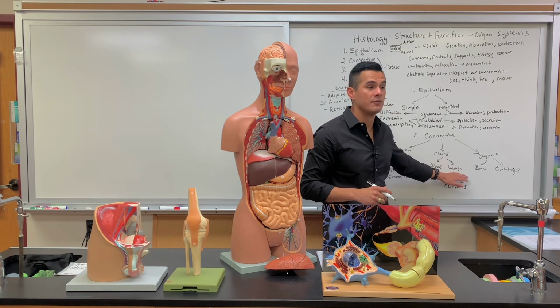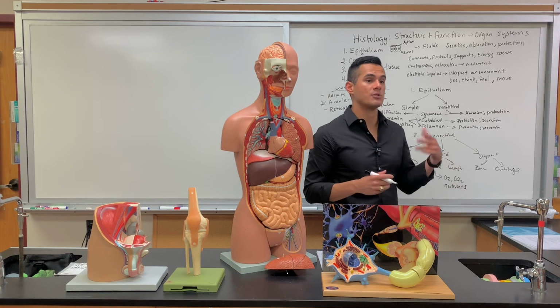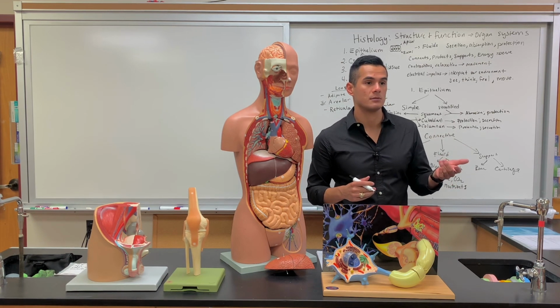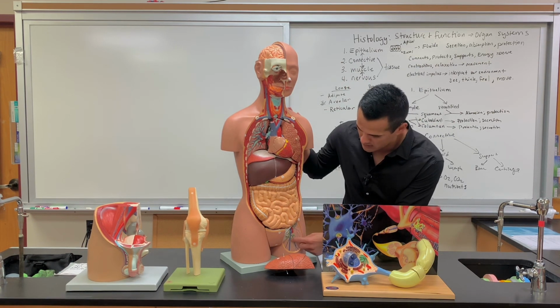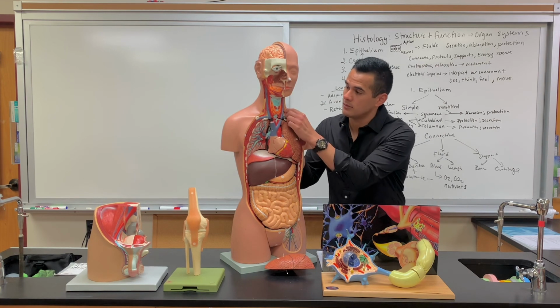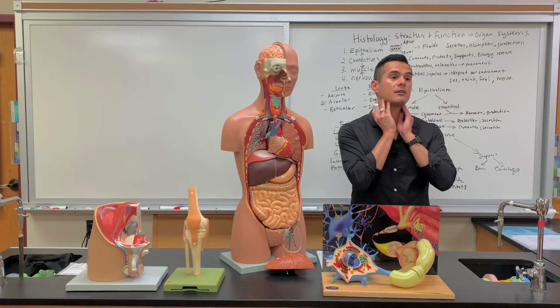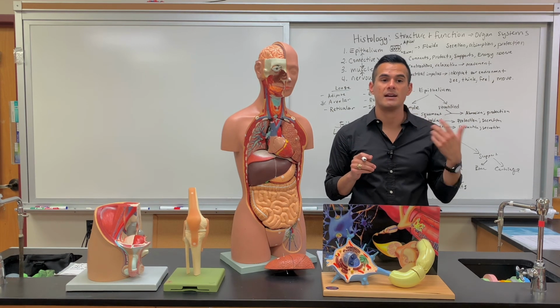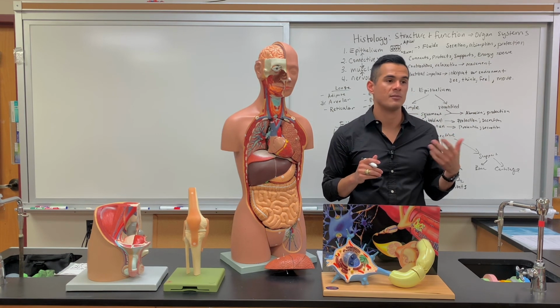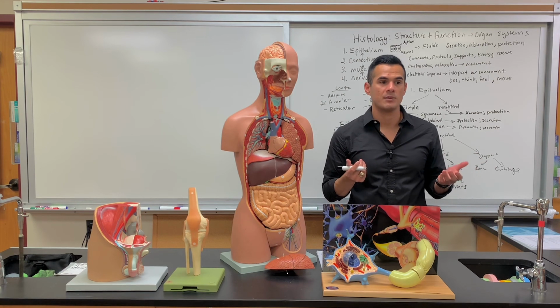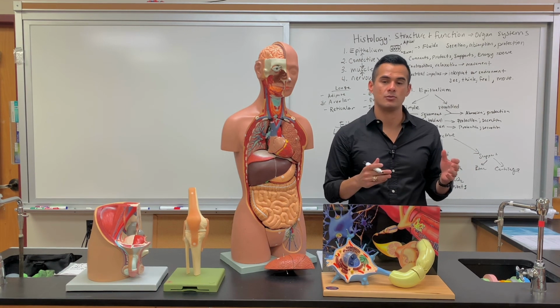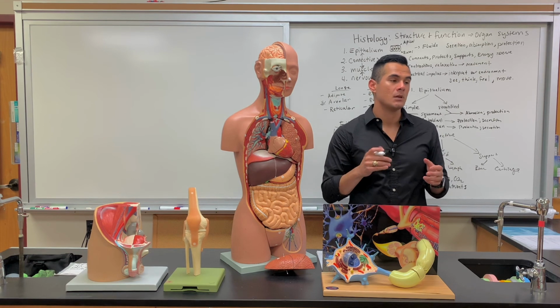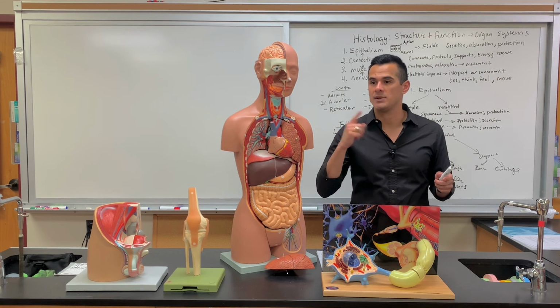Lymph is a particular fluid that circulates through the lymph nodes. The lymph nodes are here, and you'll also have lymph nodes here. If you go to the doctor, they'll check your lymph nodes to see if they're swollen, because that could be an indicator of some type of infection. That's where the lymph is traveling to circulate, to surveil what's in the body.